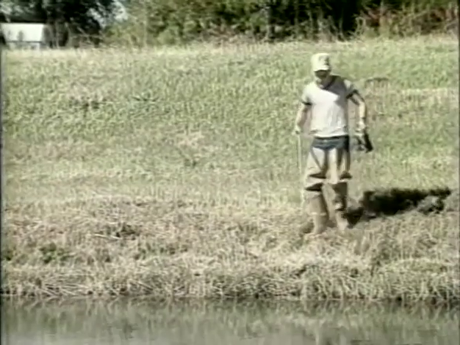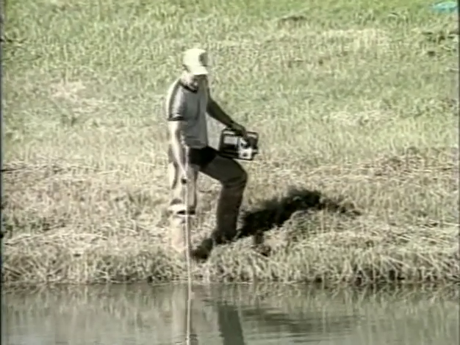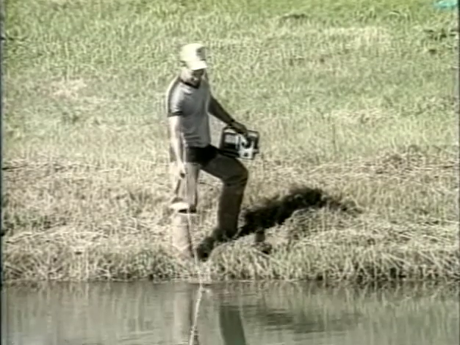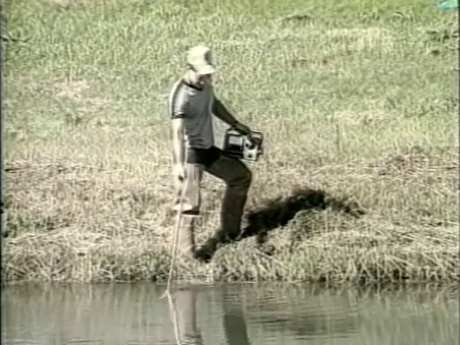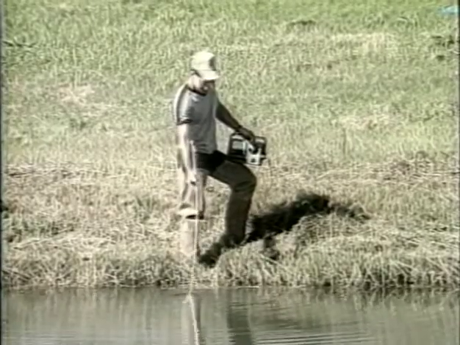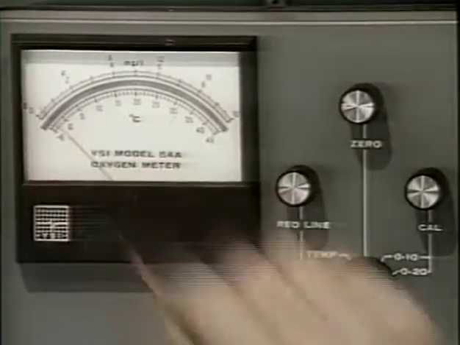There are generally 2 types of oxygen meters which are commonly used on commercial fish farms. These are temperature compensating and non-temperature compensating meters. They are both operated in basically the same manner, but with some differences which will be pointed out in our discussion. To take the dissolved oxygen reading using a meter, proceed as follows.